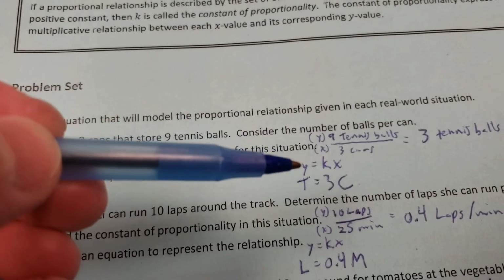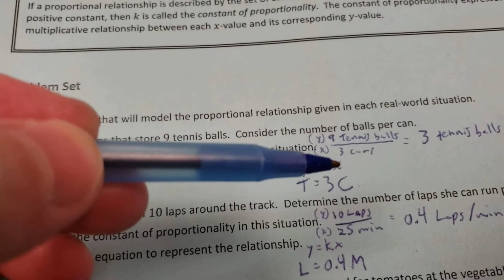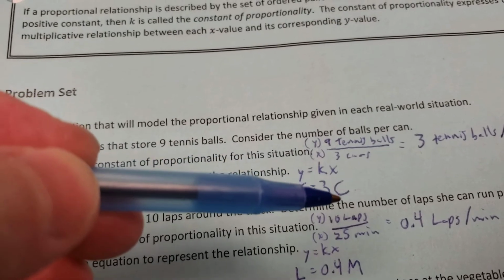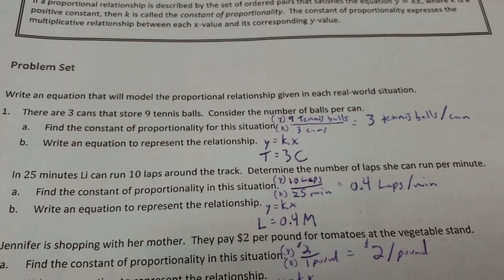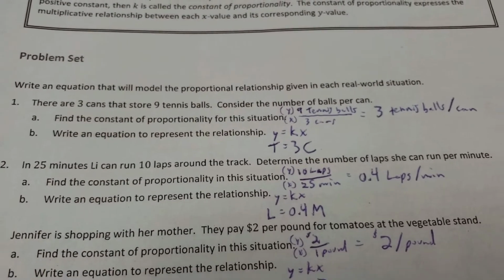Now y stood for tennis balls, so I'm going to use a t. X was cans, so I'm going to use c for cans. So t equals 3 times c. So tennis balls equals 3 times the amount of cans you have.